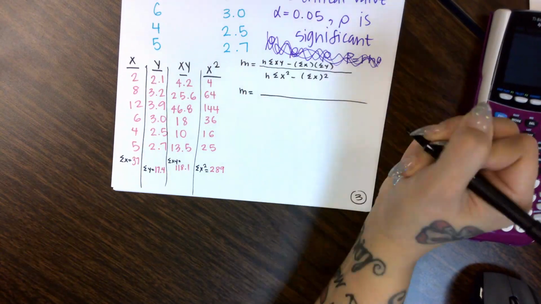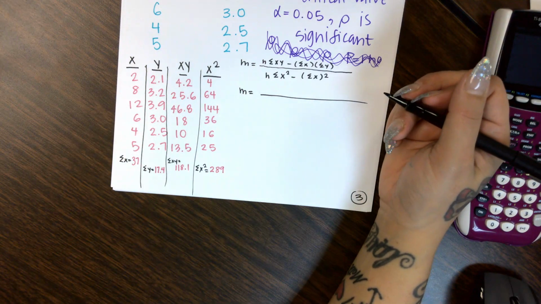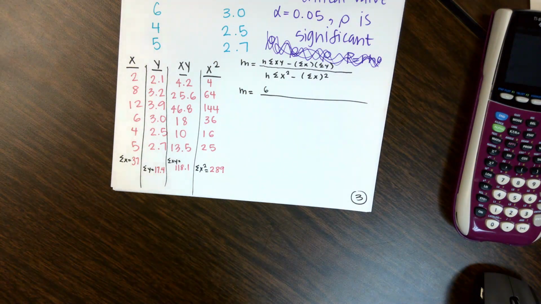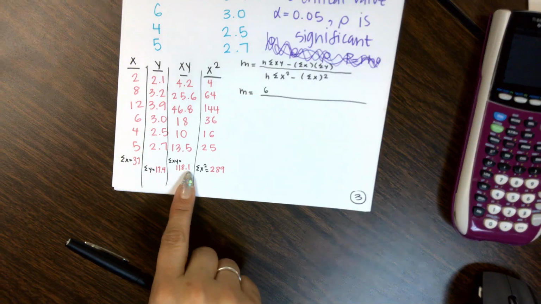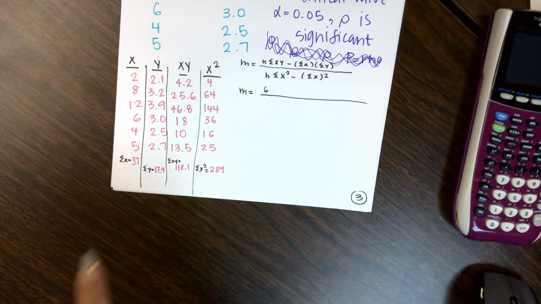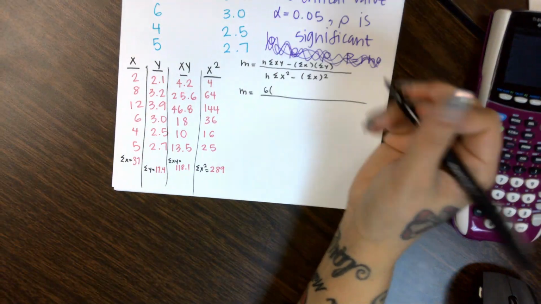Let's plug this stuff in. N. What is N? I write 6. Now it says the sum of x and y. The sum of x and y is 116.6. Don't put 118.1. Don't put 6118.1. They're being multiplied to each other, so use your parentheses.